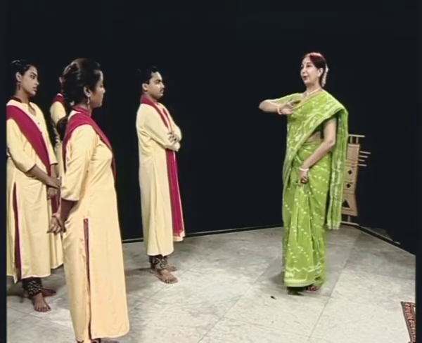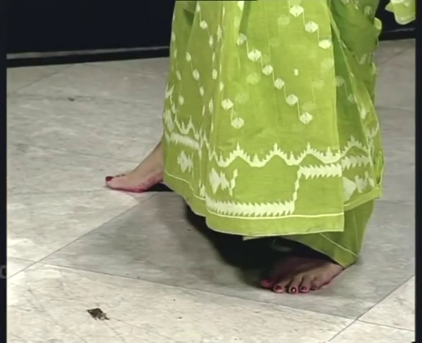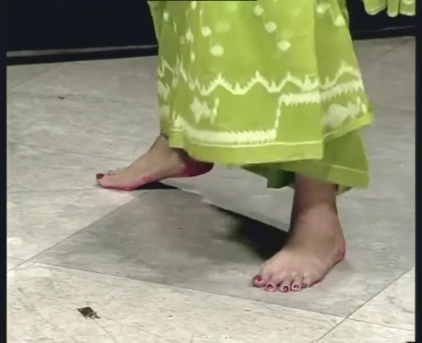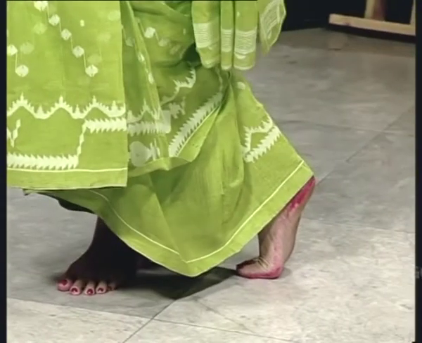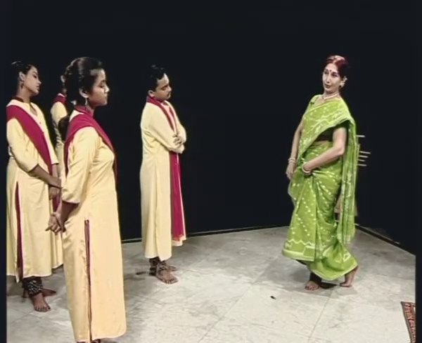So when we are pointing to the corner, our foot is also pointing to the same corner. Then again, when we come back, our legs are crossed with the foot resting on the toe. If this is my front, I am pointing to the back upward corner.